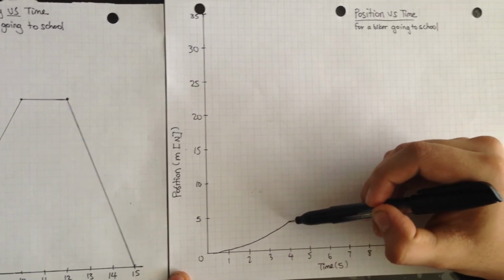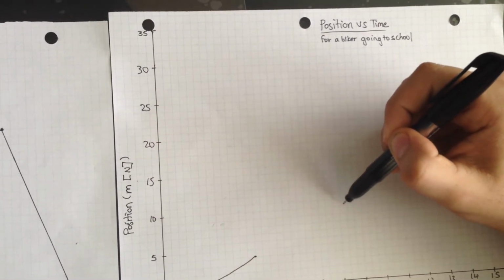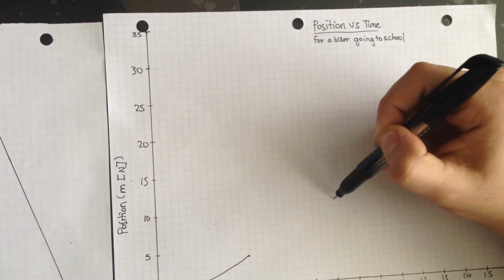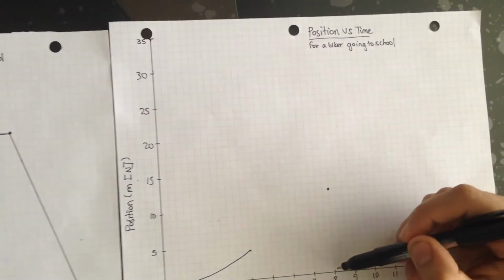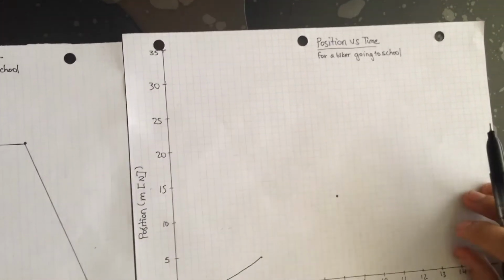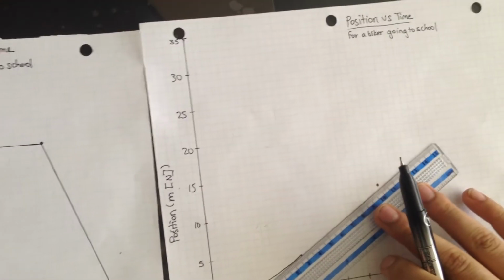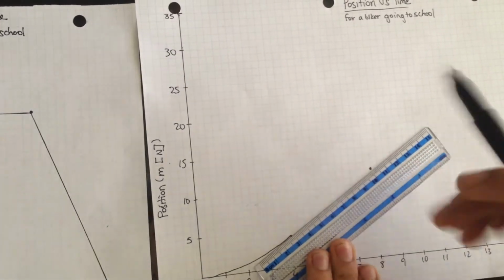8 meters added to 4 would be 12 meters at the 8 second mark, so I believe it's right here. Yes. Since there's no acceleration in this process, there's going to be a straight line going straight up. Here we go.